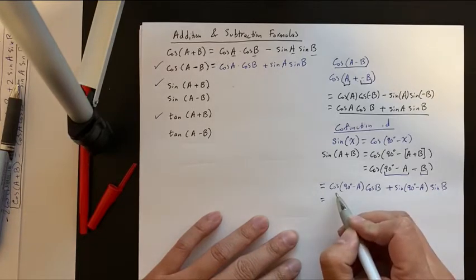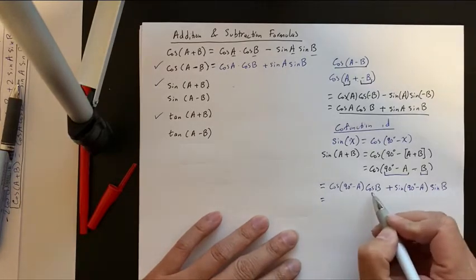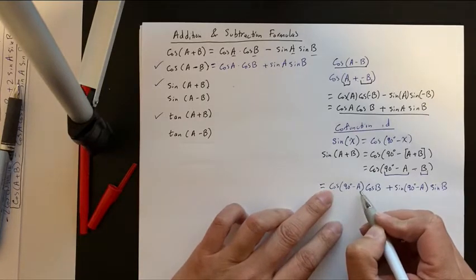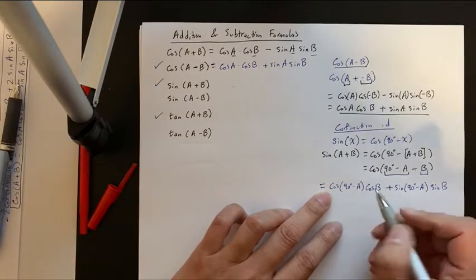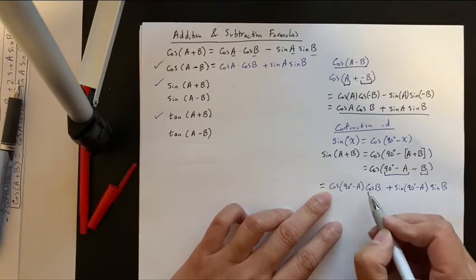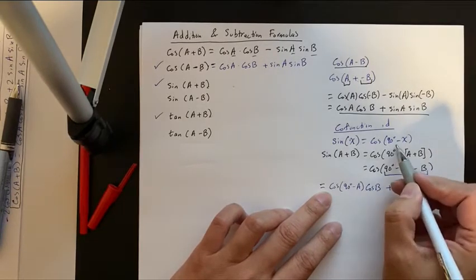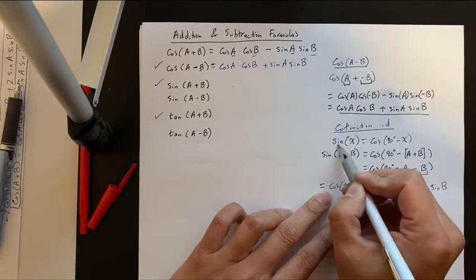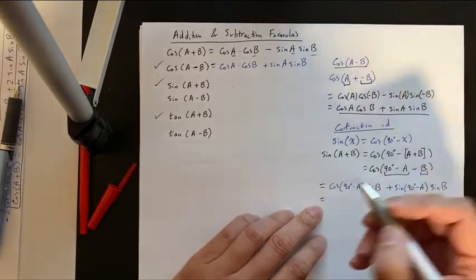But now we get to clean this up. Cosine of 90 degrees minus A. That looks like an identity that we've written up before, and that's this guy. Cosine of 90 minus x is the same thing as sine of x. So we get to revert that.